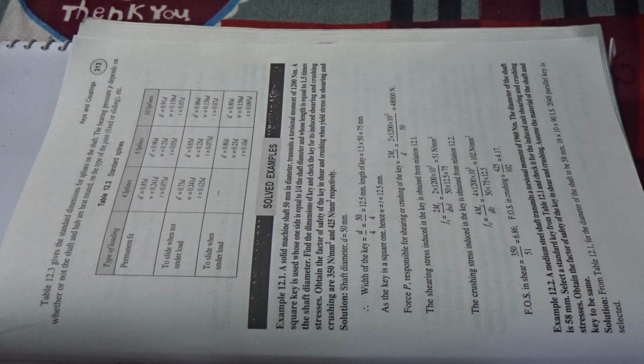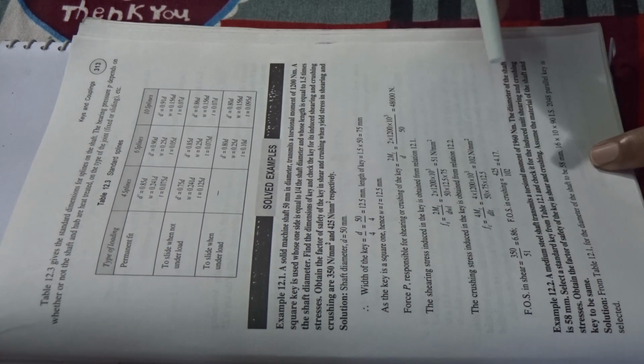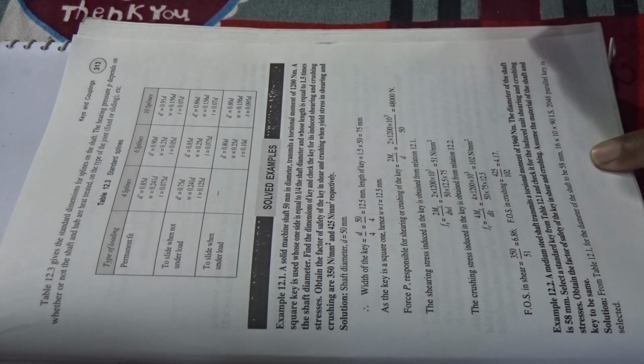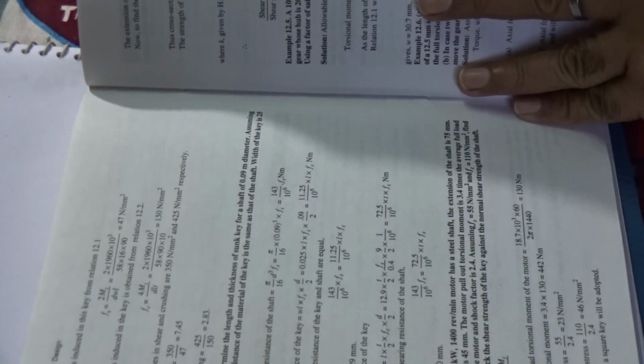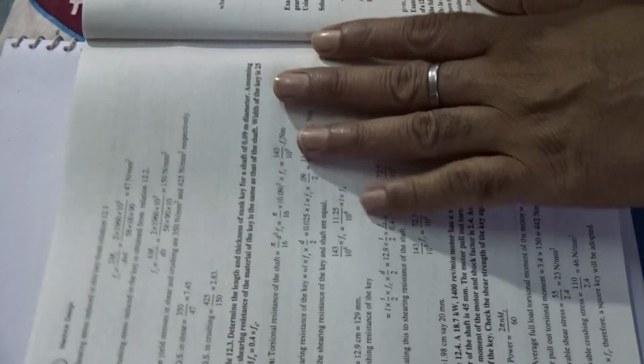So from the shaft here, diameter of shaft is given 58 mm. So use the design data book and you can get the value of the dimension of the key for shaft diameter 58 mm.